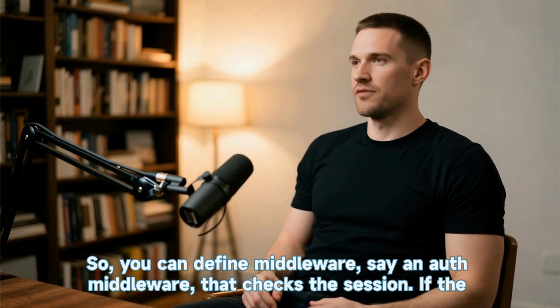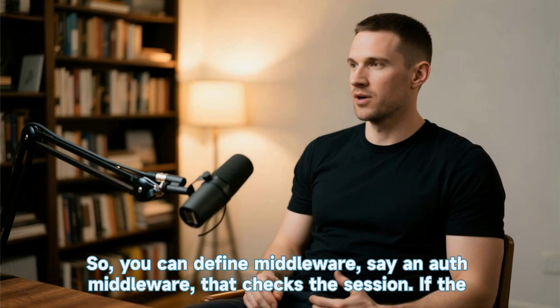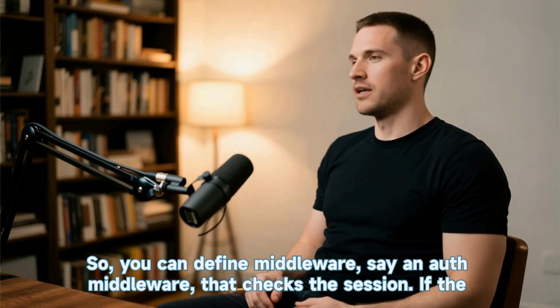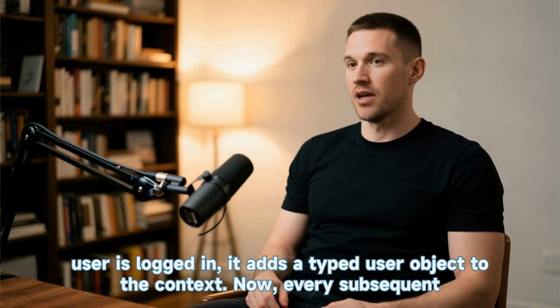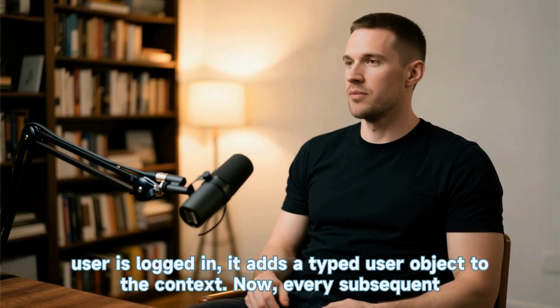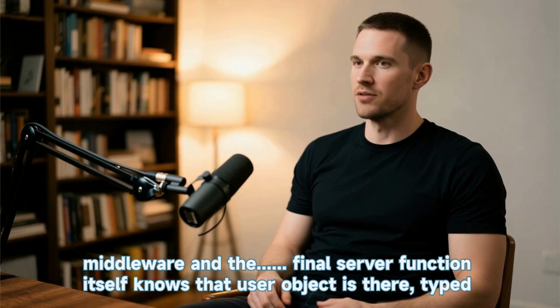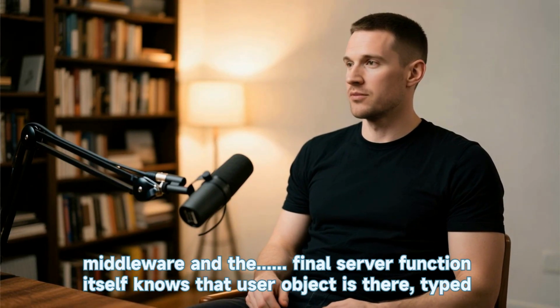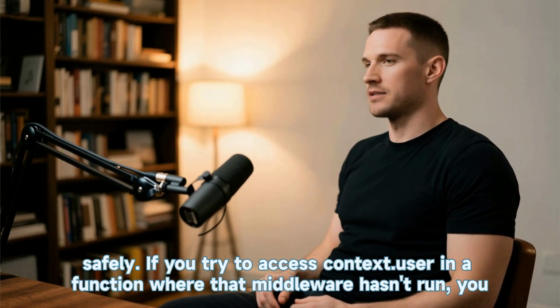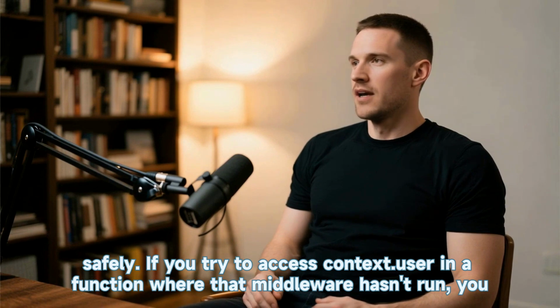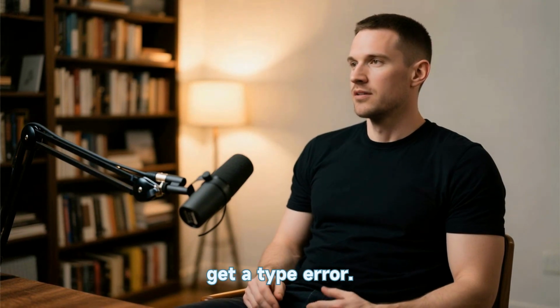So, you can define middleware, say an auth middleware, that checks the session. If the user is logged in, it adds a typed user object to the context. Now, every subsequent middleware and the final server function itself knows that user object is there, typed safely. If you try to access context.user in a function where that middleware hasn't run, you get a type error.